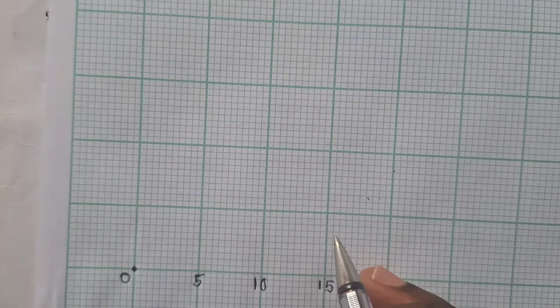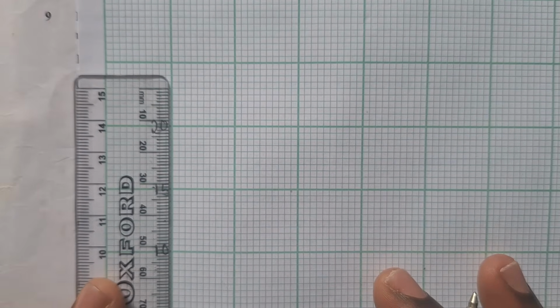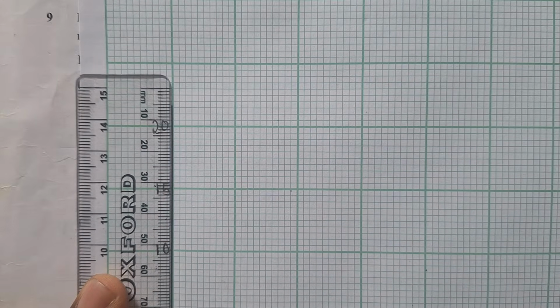They said both axes, so here also you move in 5s, so it will be 5, 10, 15, and 20, like that. Okay, thereafter you get your ruler as usual. When you get your ruler, you do your y-axis. So my y-axis in this case, it's this one.